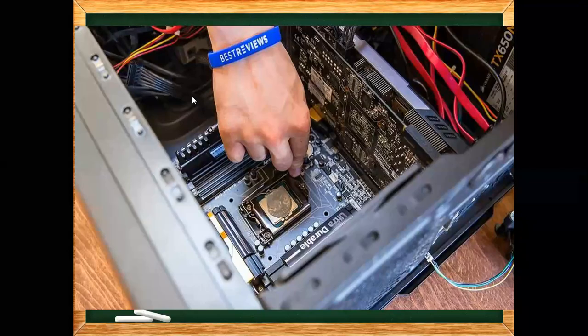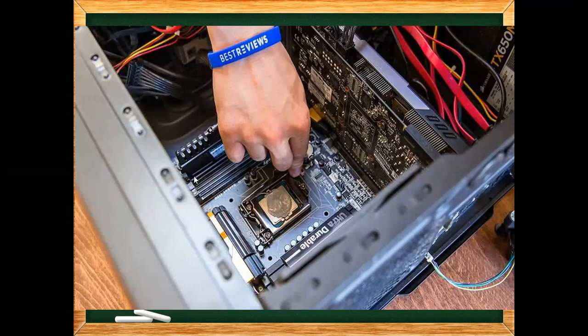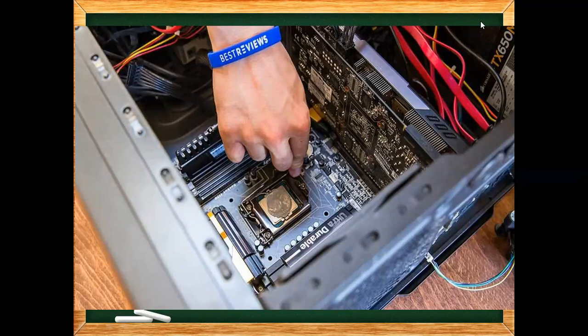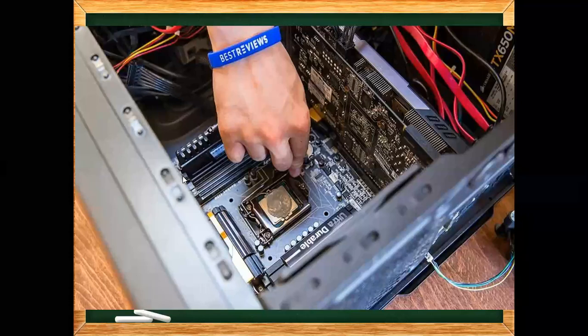So in this lesson of class 4, we will discuss the microprocessor. In the last class, we saw this picture and now we are continuing our lesson from here. So where is the microprocessor? Let me draw a box around it.